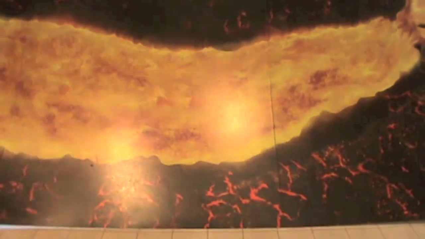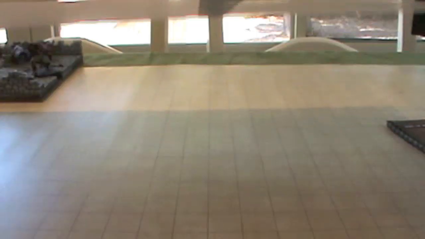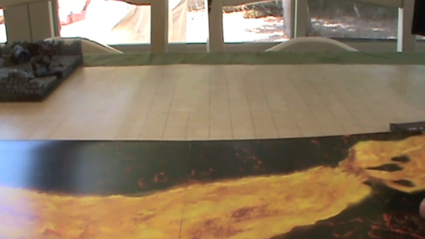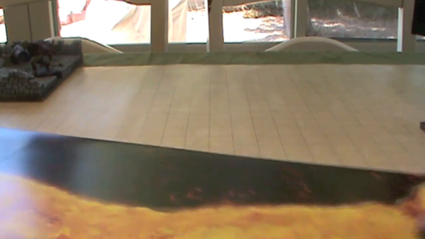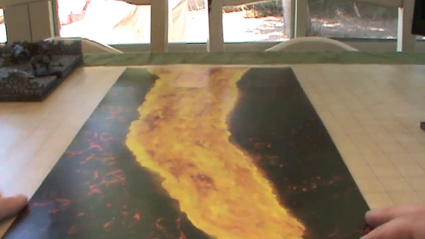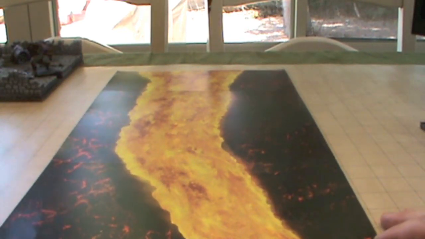This is a lava river, and what we did was we printed it out on a thicker stock, and then we taped it together, right? And we pressed this so it laid really flat, and that ended up giving us a perfect river for our module, right? And we built a bridge across the top, and that worked out pretty good.